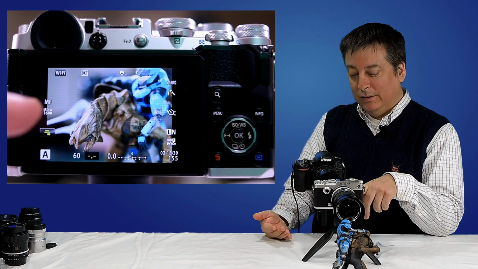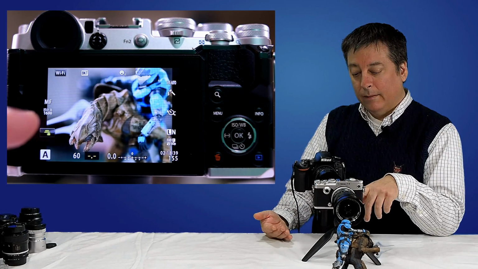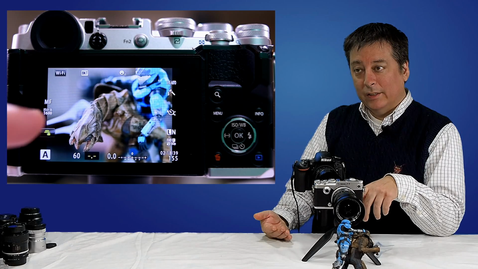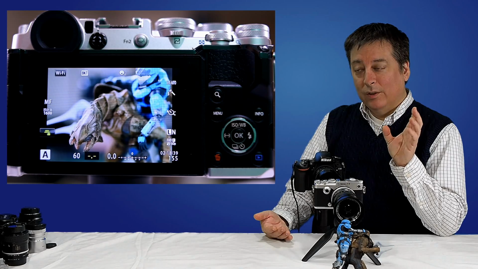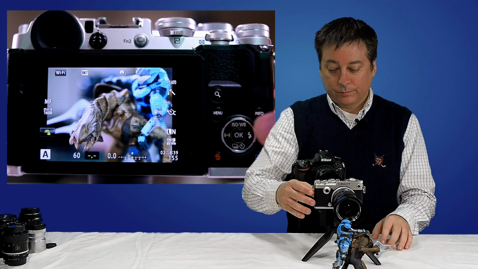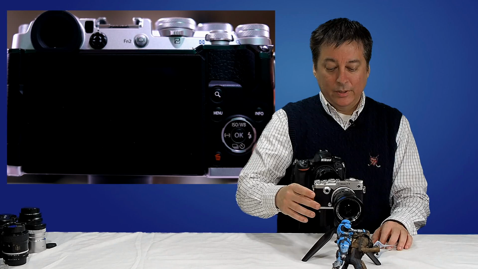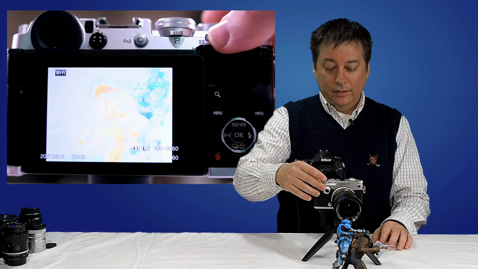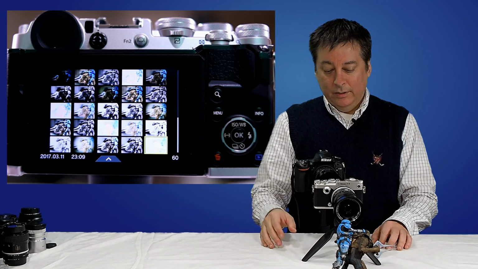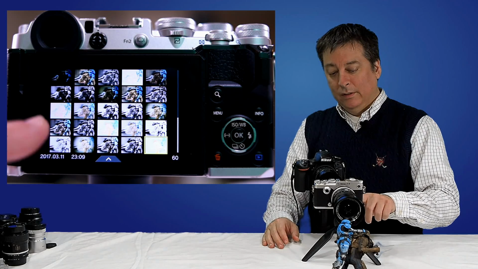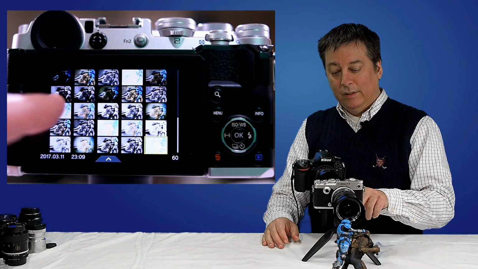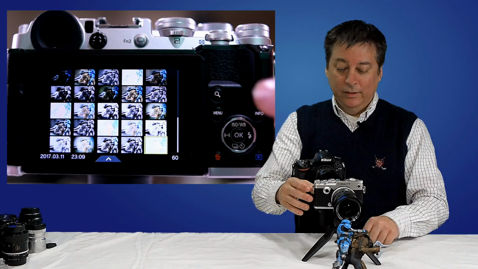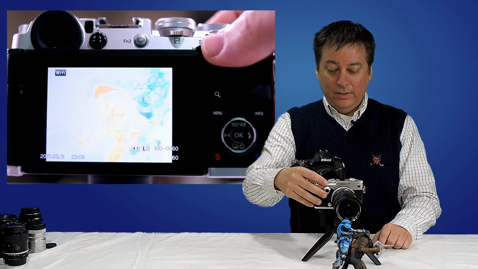And now you can see that for each exposure bracket, it took all of those different art brackets as well for each exposure. So let's go into the play menu, and I'm going to scroll out. And as you can see, it took the art bracketing combined with the exposure bracketing. So this is kind of cool.